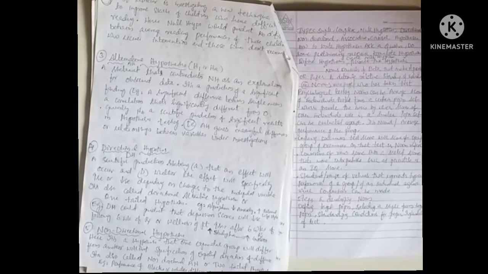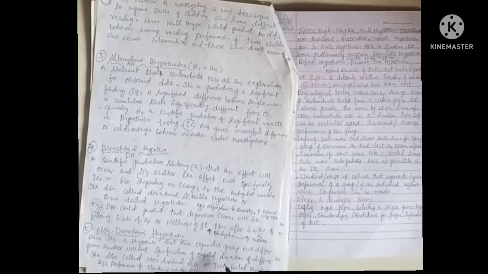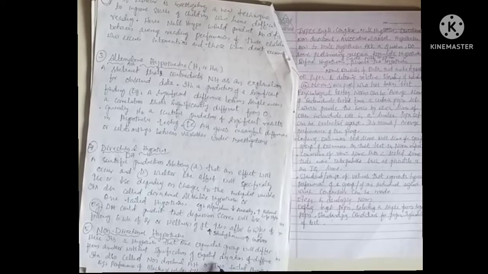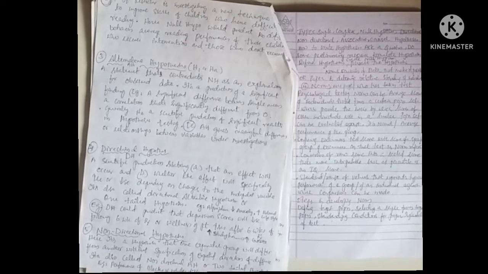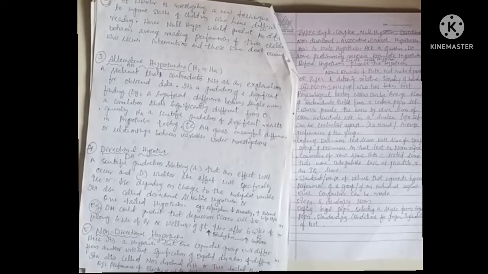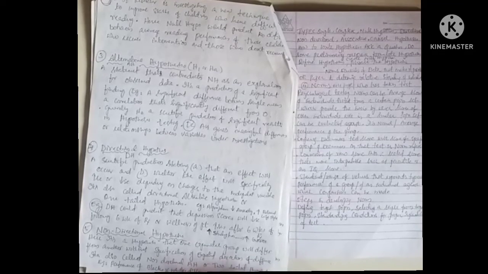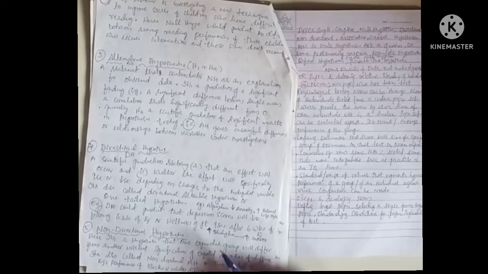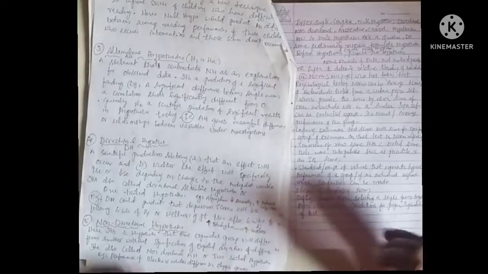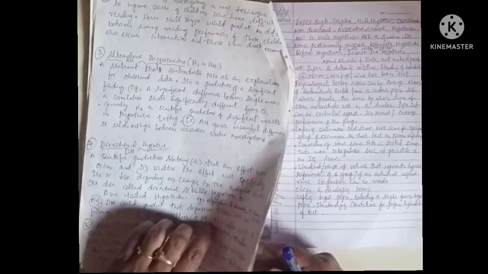Non-directional hypothesis. This is a hypothesis that one experimental group will differ from another without specification of the expected direction of the difference. It is also called the non-directional alternative hypothesis or two-tailed hypothesis. Example: the performance of Blacks and Whites differs in the Olympic Games. We are not saying which group is doing more; we just say there is a difference between the performance of the two groups. That is called non-directional, where we are not mentioning the direction at all, whether it is increasing or decreasing.